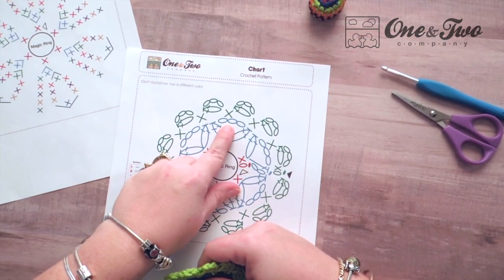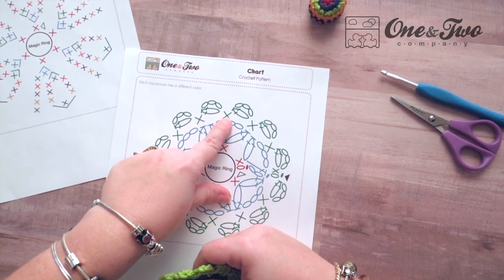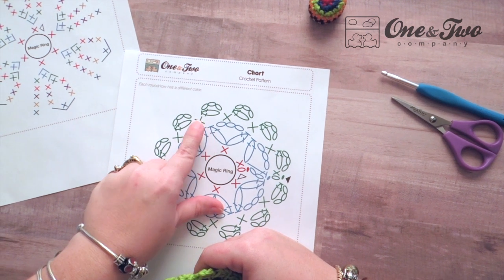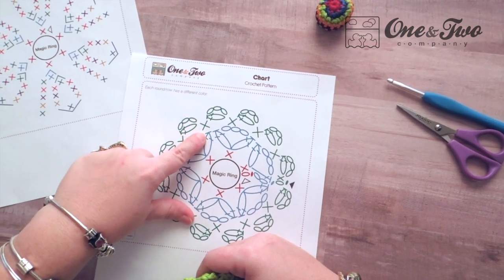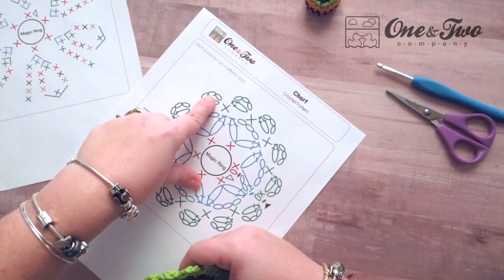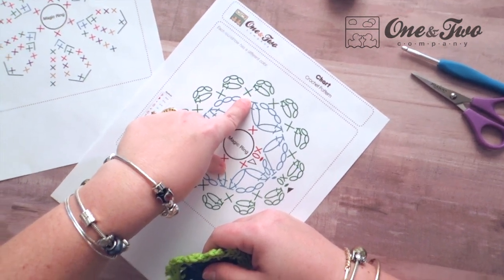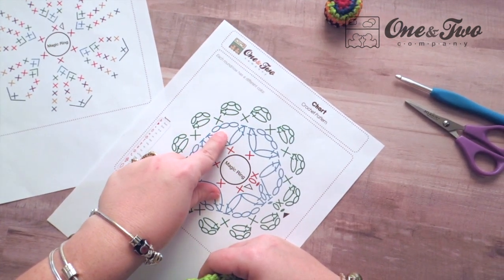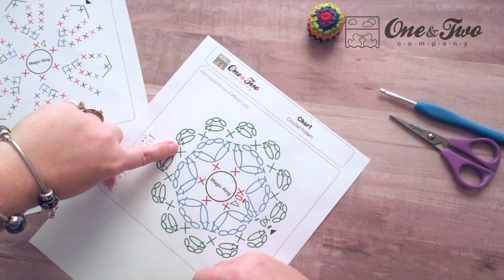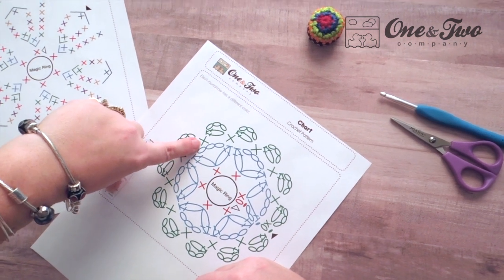Single crochet in your chain space, chain 3, 2 double crochet cluster in that single crochet. Skip your next 2 double crochet cluster from the previous round and single crochet into the top of the next 2 double crochet cluster from previous round. Chain 3, 2 double crochet cluster inside that single crochet that you just made. Single crochet in your chain space, 3 chain, 2 double crochet cluster inside that single crochet you just made.